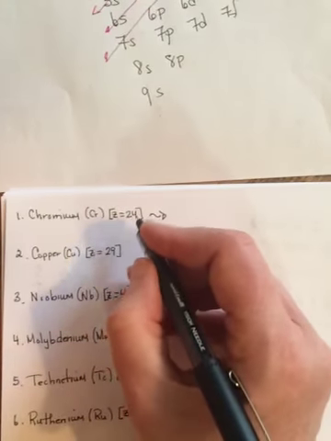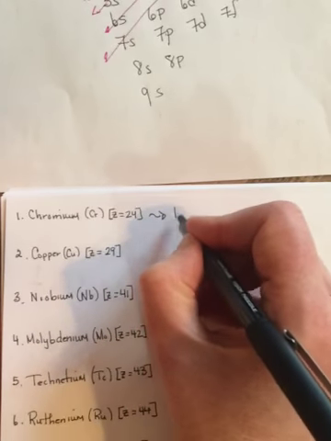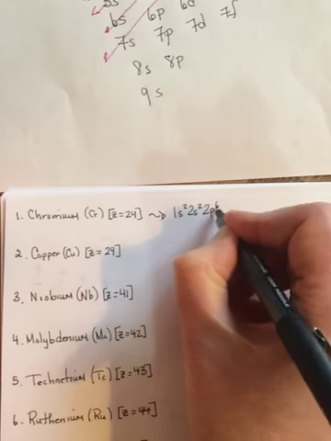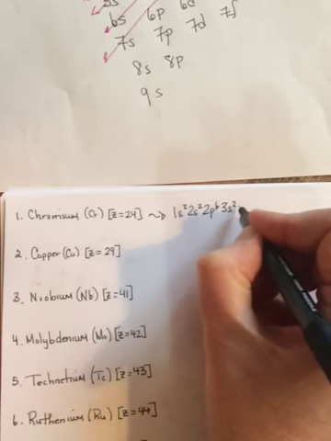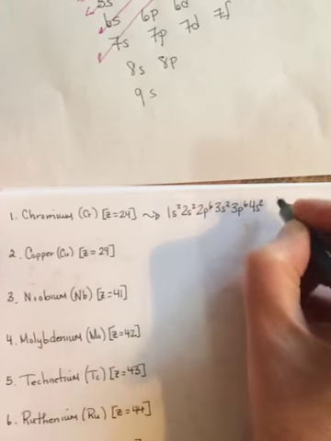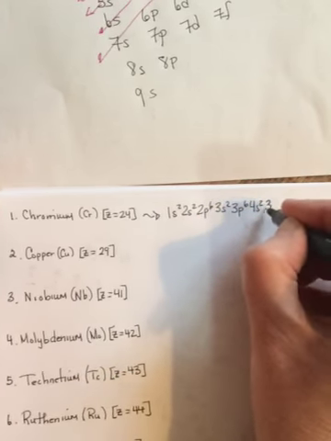So chromium is 24, so it'll be 1s2, 2s2, 2p6, 3s2, 3p6, 4s2, and then 3d4.